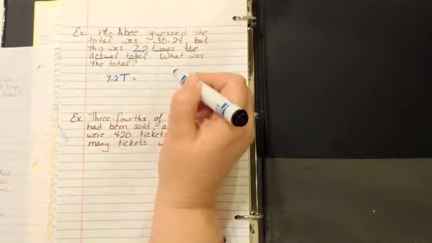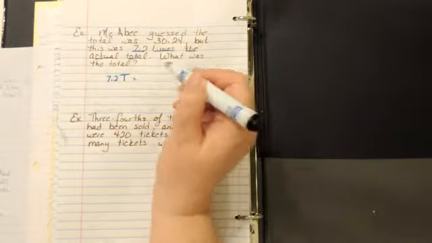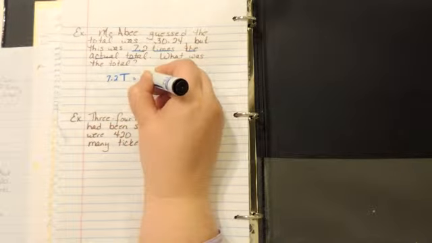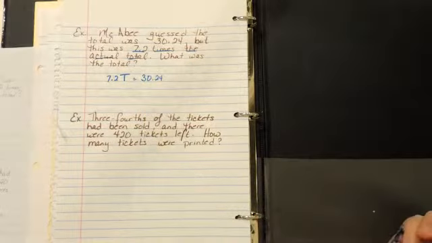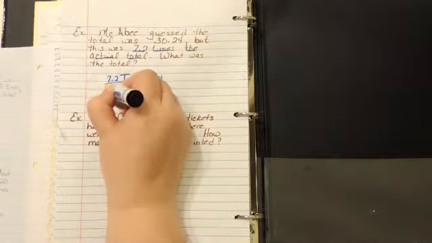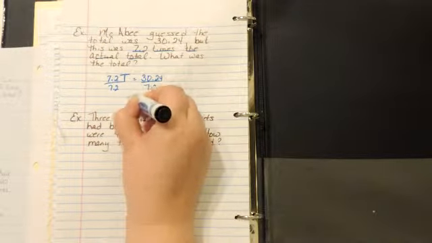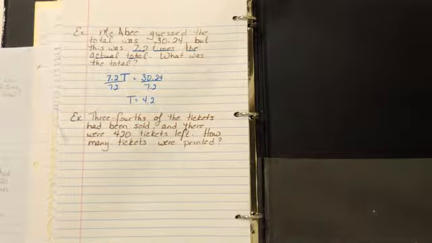Other than you would have 30.24 jelly beans, which is unlikely, but who knows. Okay, 7.2 times total equals 30.24. Now we're going to divide by 7.2. And the total is going to equal 4.2.